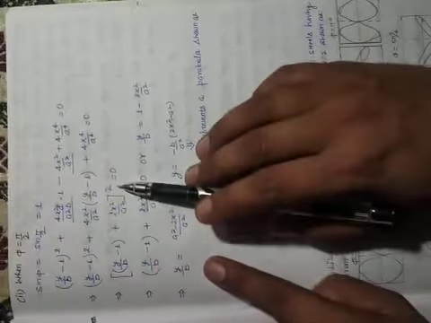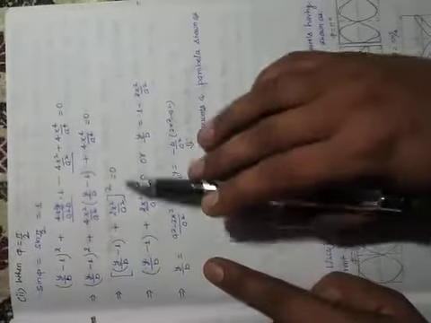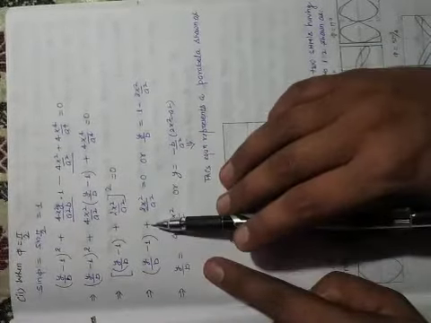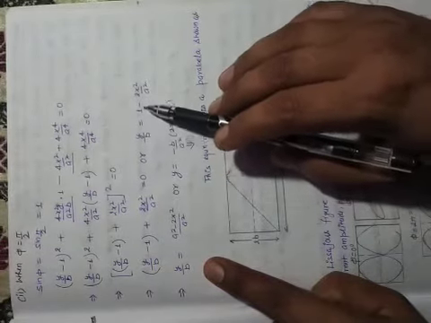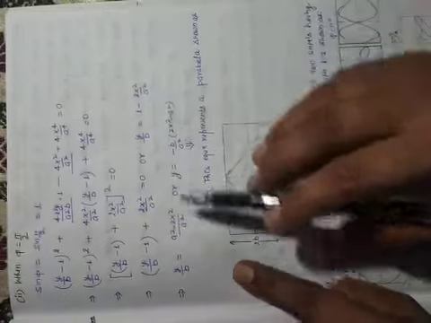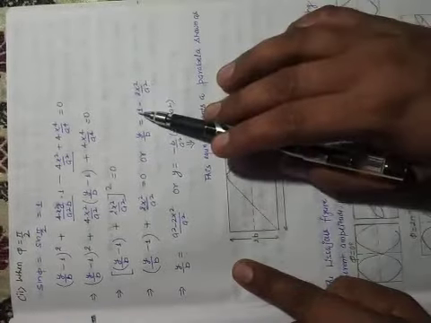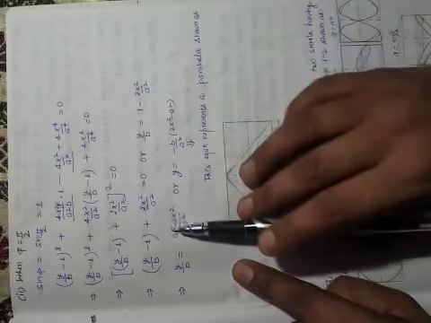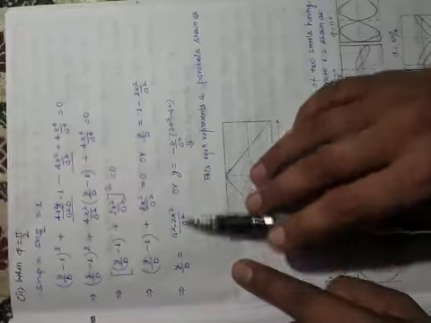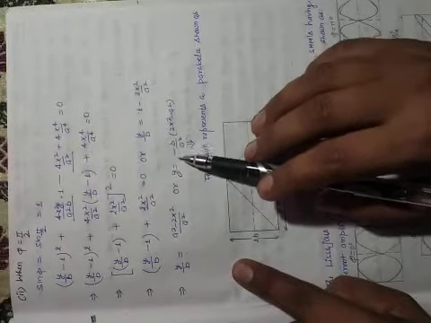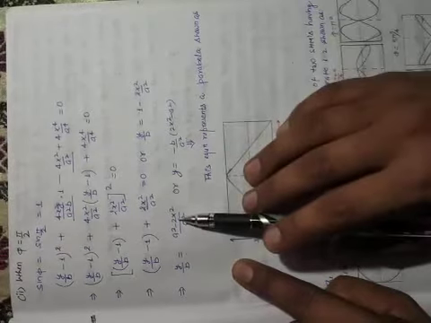Because of the whole square, we can write it as y over b minus 1 plus 2x square over a square equal to 0, or y over b equals 1 minus 2x square over a square, or y over b equals a square minus 2x square over a square, or you can write y equals minus b over a square times (2x square minus a square).